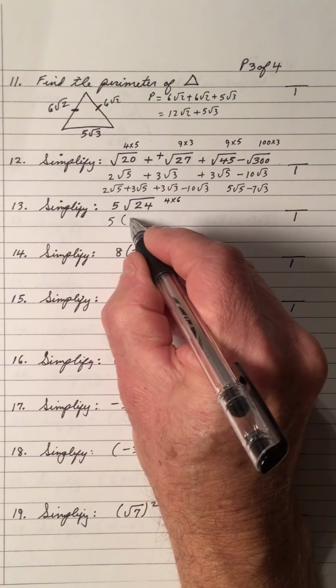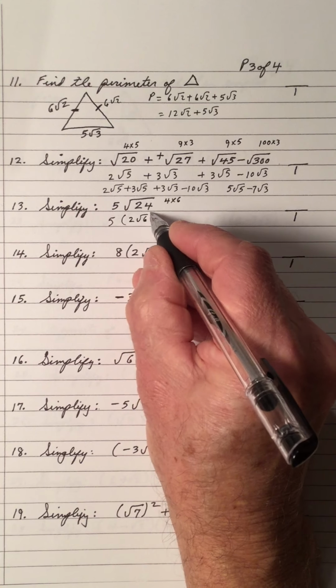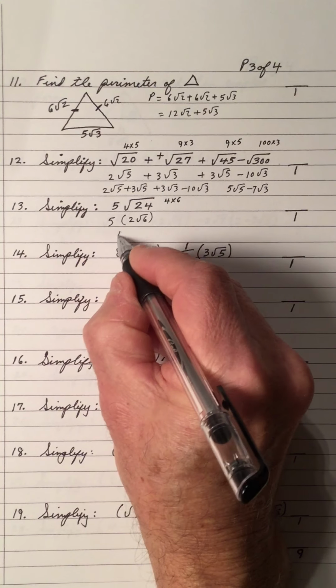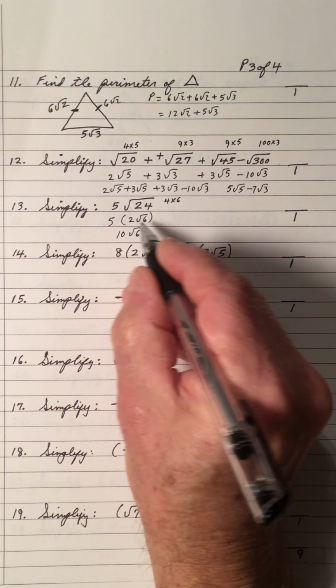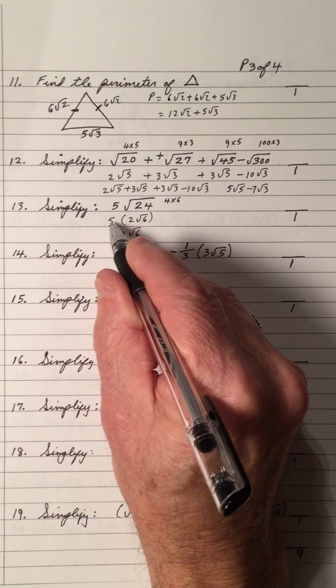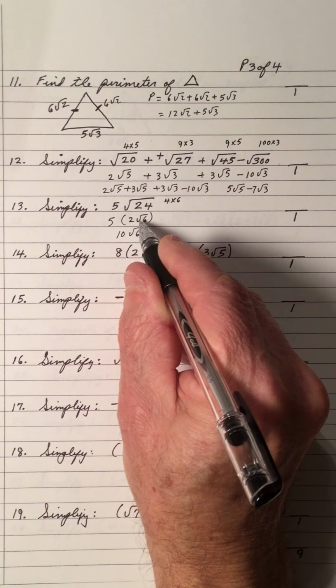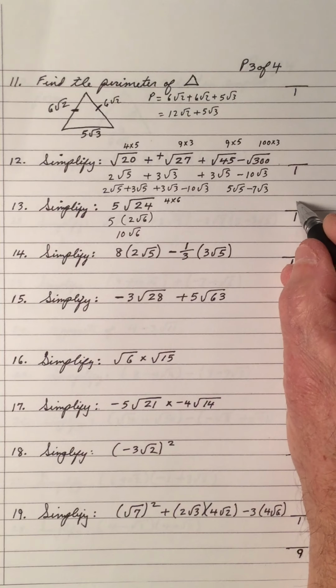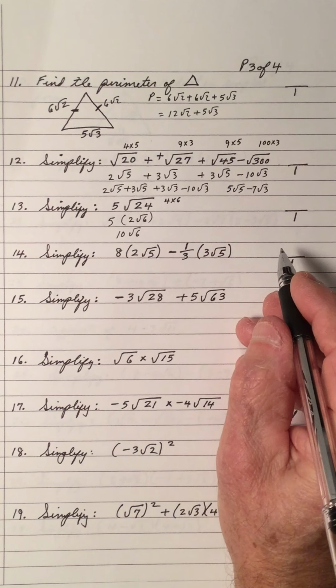So the square root of 24 is 2 root 6. It's simplified. And now we multiply. 5 times 2 is 10 root 6. Remember, the 5 does not multiply by the root 6. You can only multiply 2 numbers at the same time. So 5 times 2 gives you 10, so it's 10 root 6. Another mark if you're right.